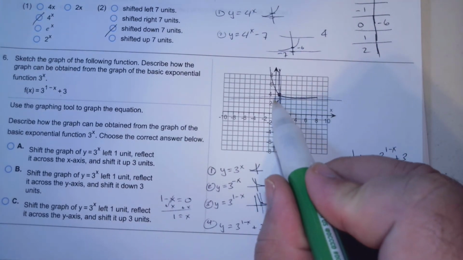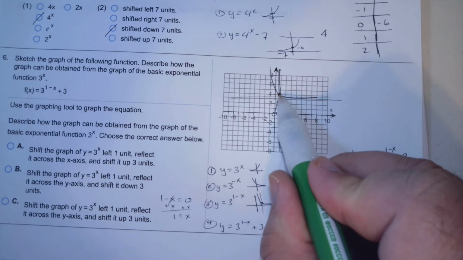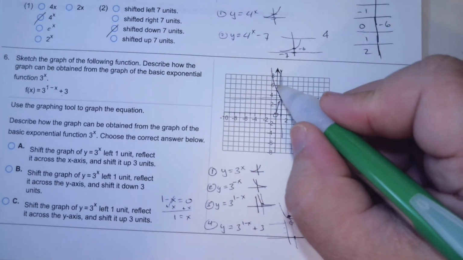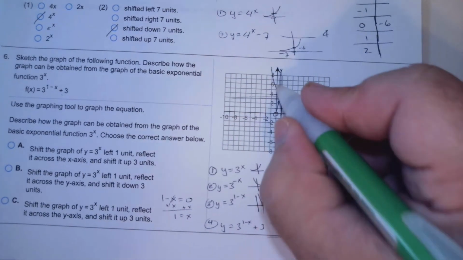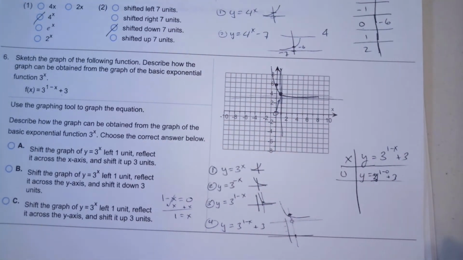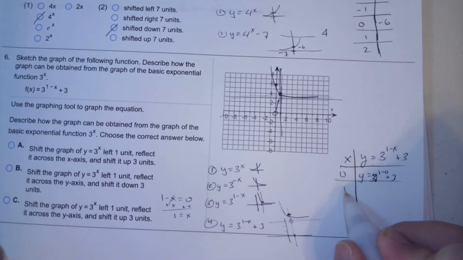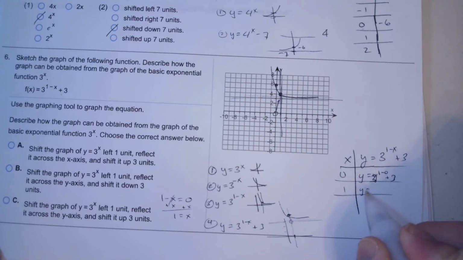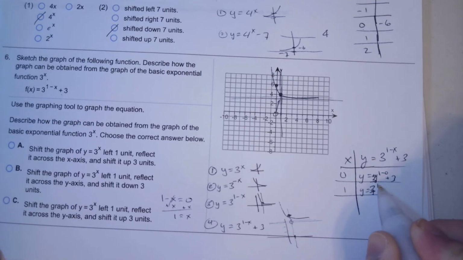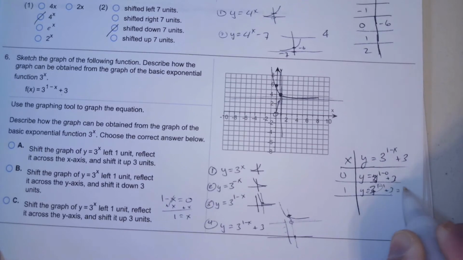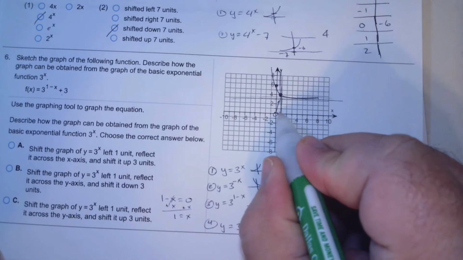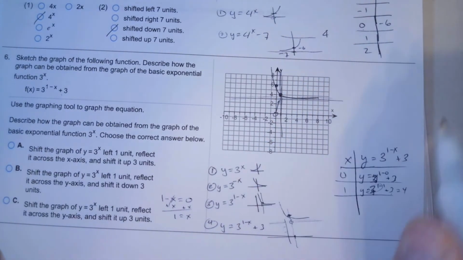So 1, 2, 3, that's 2, 4, 6. There's your y-intercept. At 1, 3 to the 1 minus 1, plus 3. 1 minus 1 is 0, so 3 to the 0 is 1, plus 3 is 4. So at 1, I go to 4. There's that one.